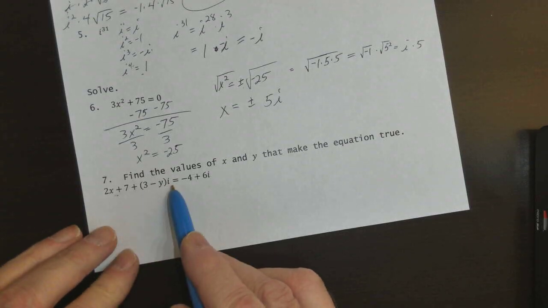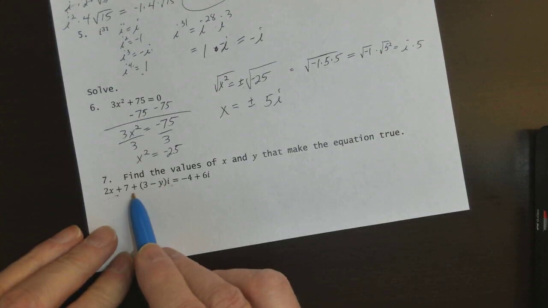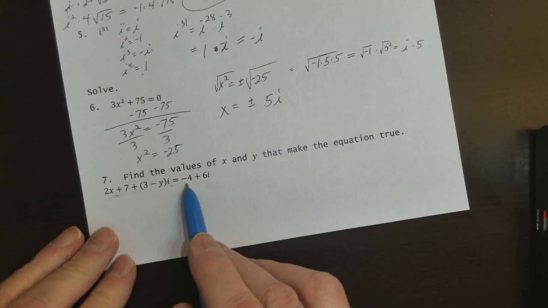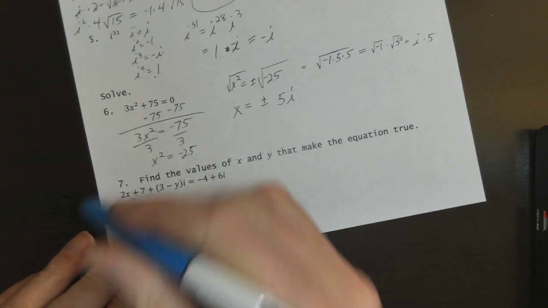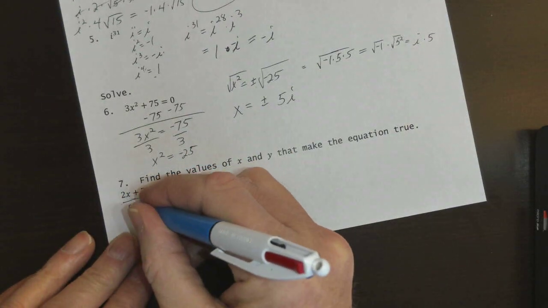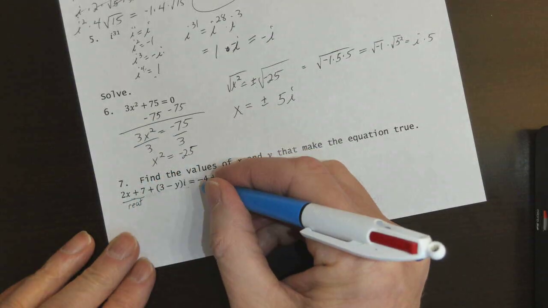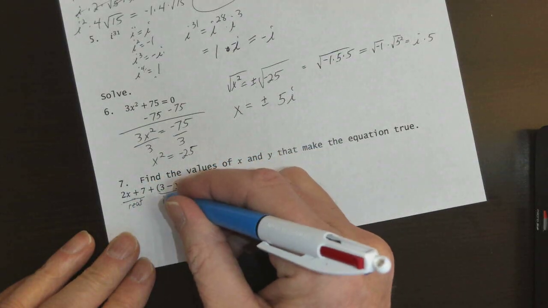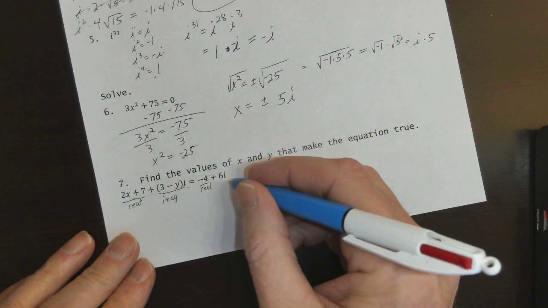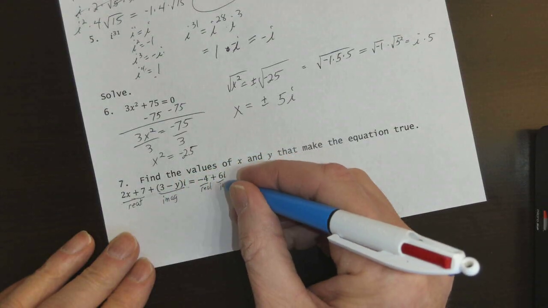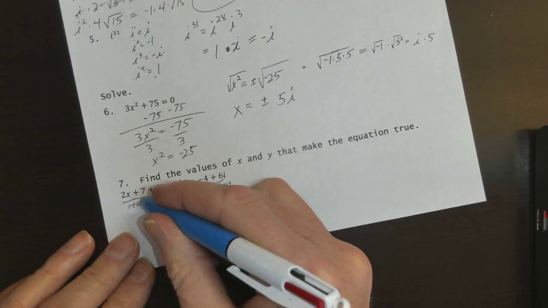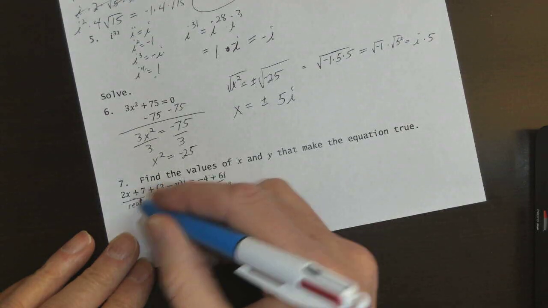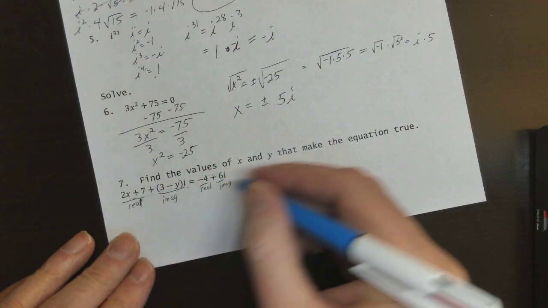All right, find the values of x and y that make this equation true. This is an expression of a complex number. This part is the real part, that is the real part. This part is the imaginary part, and that part is the imaginary part. The real equals the real.